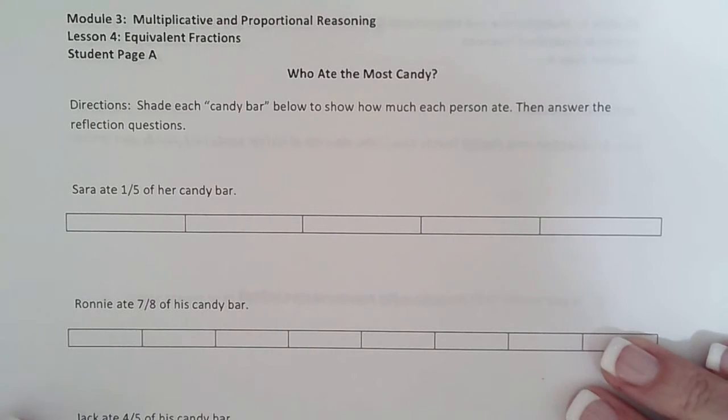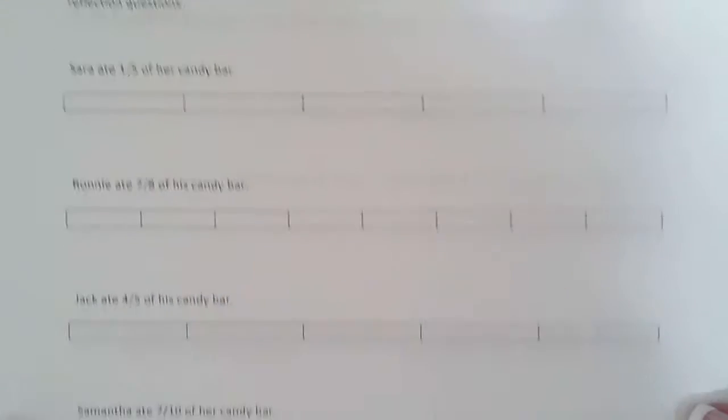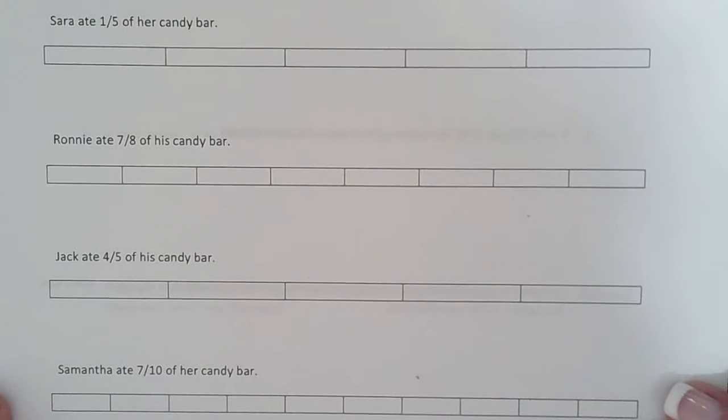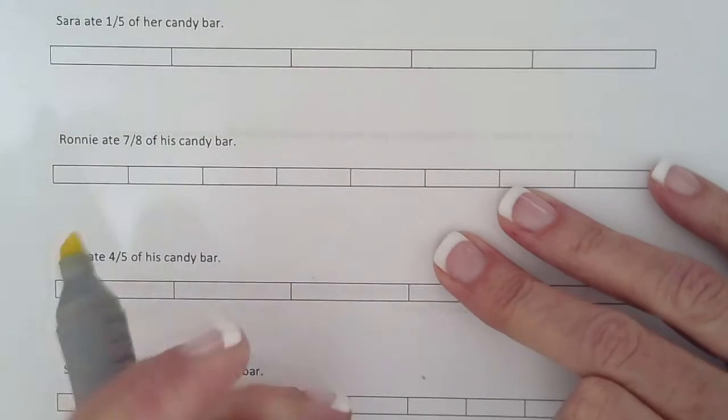So we're going to start with Module 3, Lesson 4. Shade each candy bar below to show how much each person ate. Then answer the reflection questions. So this is leading us into addition of fractions. So this is just the first part of it.